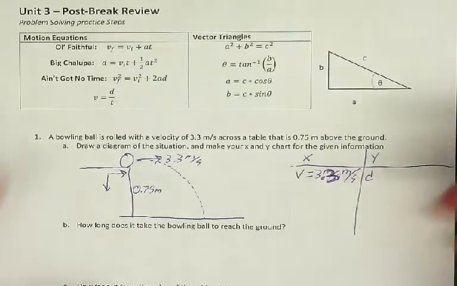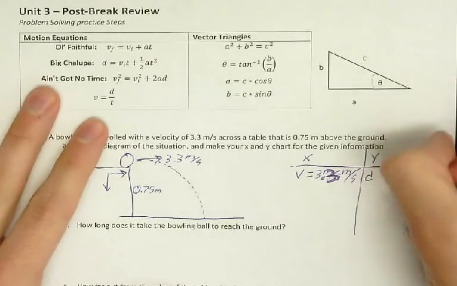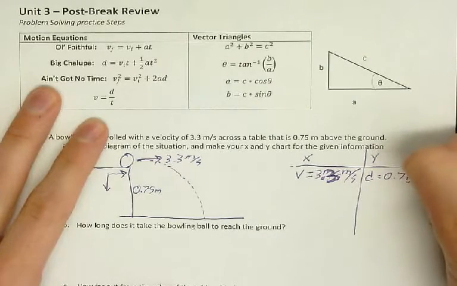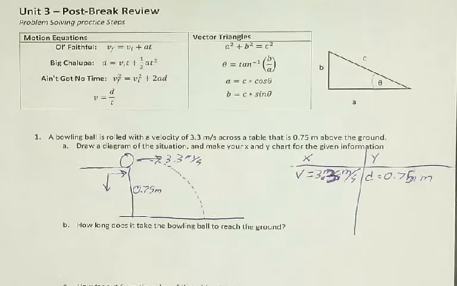All right, so distance is 0.75. That's how high it is above the table, so that's how far it's going to fall. 0.75 meters.